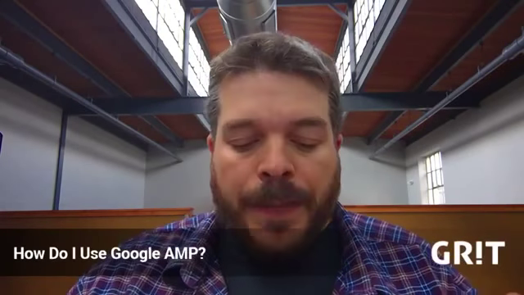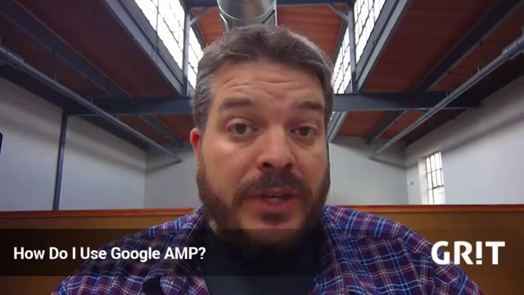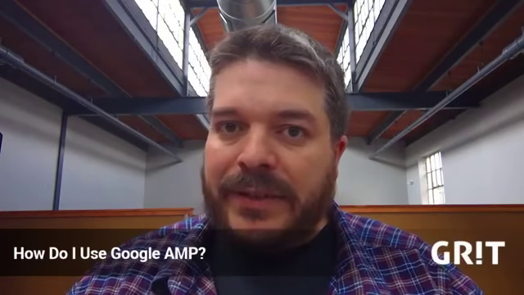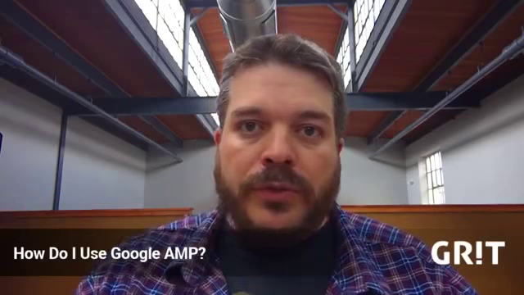Long story short though, if you try and use Google AMP without having that SSL certificate installed, Google is going to ignore your content. It's not going to get cached, it's not going to be used. Those pages won't show up in search. You will lose. Plain and simple. You will not win. You will not pass go. You will not collect $200. Google will pass your content and just ignore it.